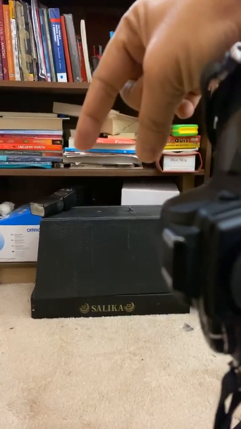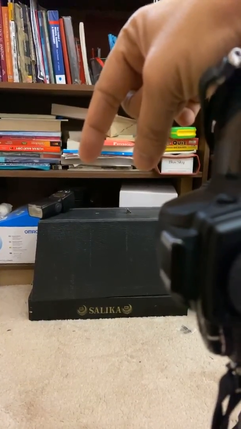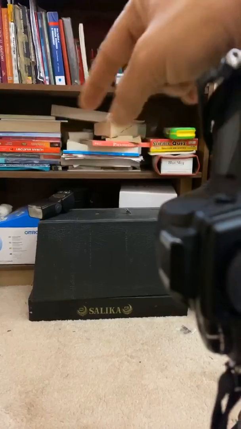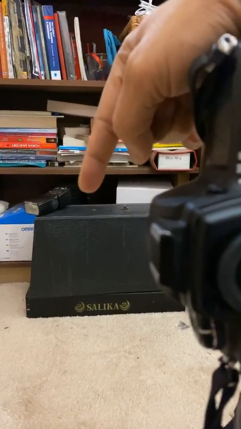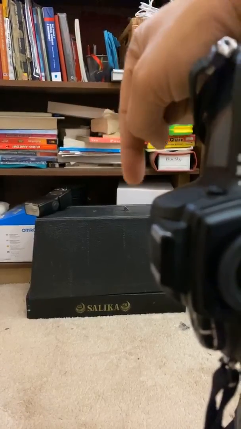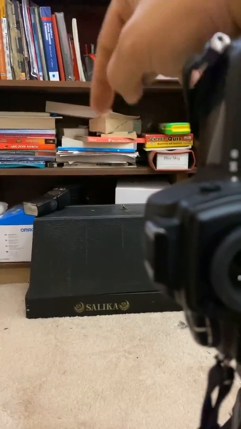It meters for the average, not just the dark or white area wherever my focus point moves.